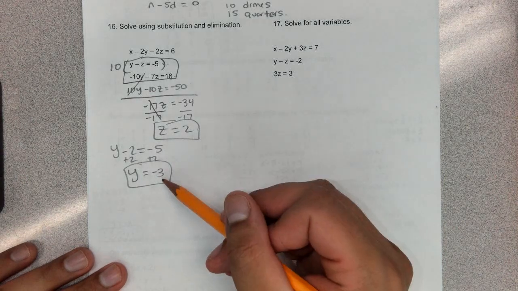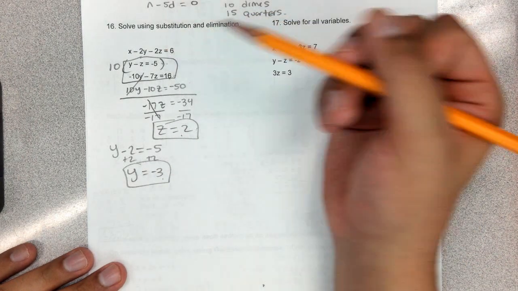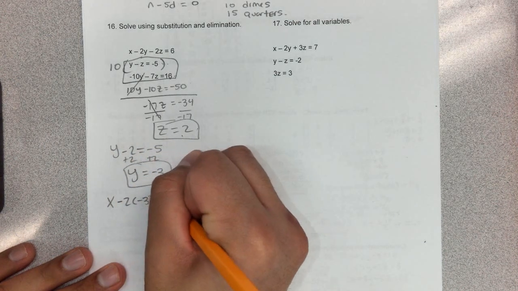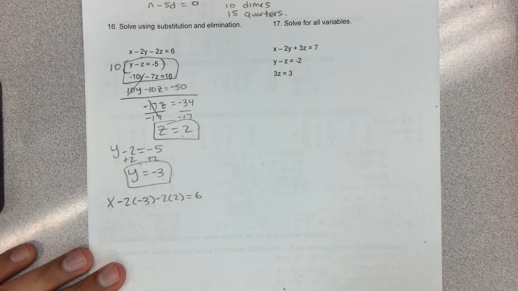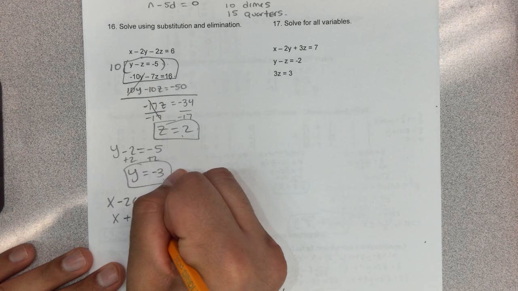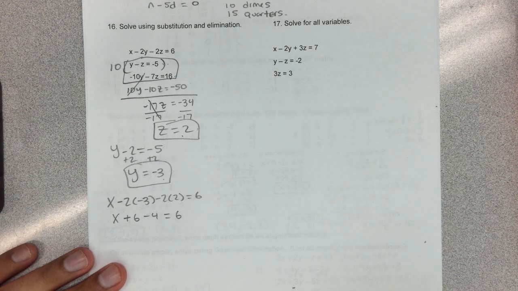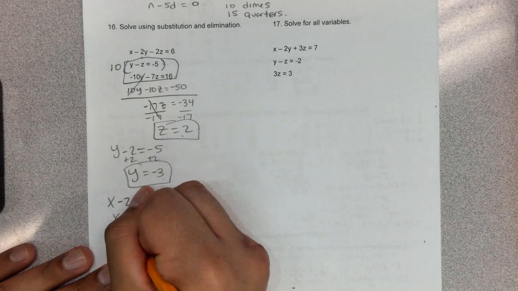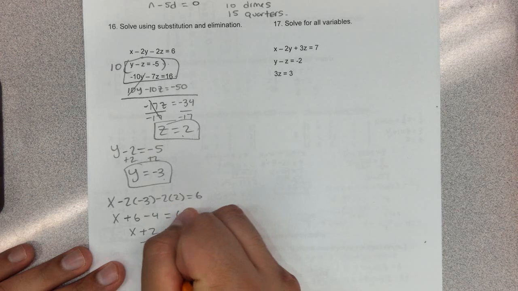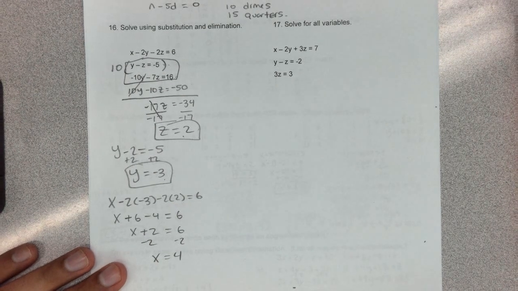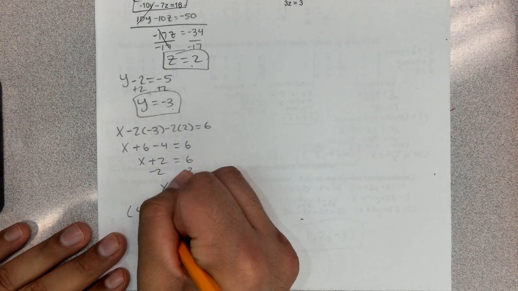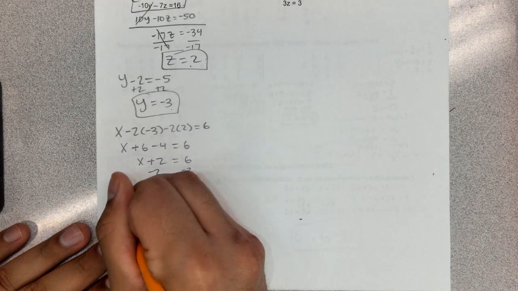Alright, so now since we know y and z, let's plug it into the first one to find x. So x minus 2 times -3 minus 2 times 2 equals 6. From that we get x plus 6 minus 4 equals 6. 6 minus 4 is positive 2. Subtract the 2, x equals 4. So the solution for number 16 is 4, comma 2, comma negative 3.